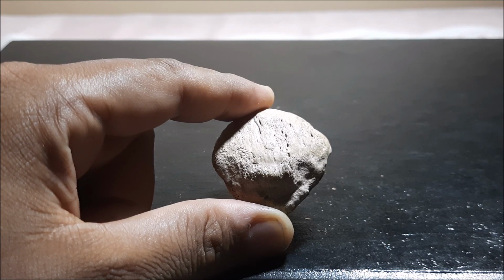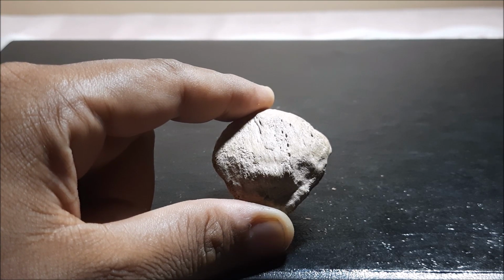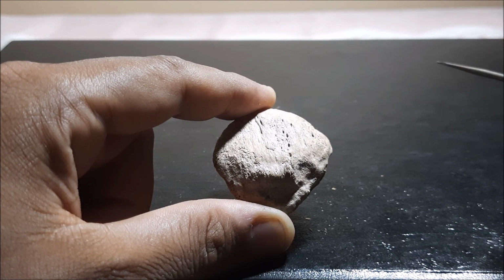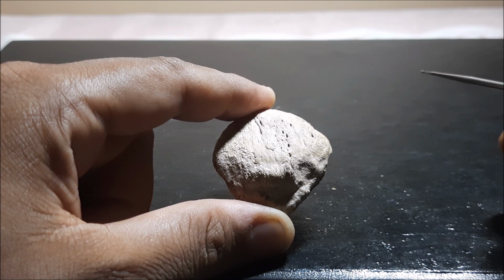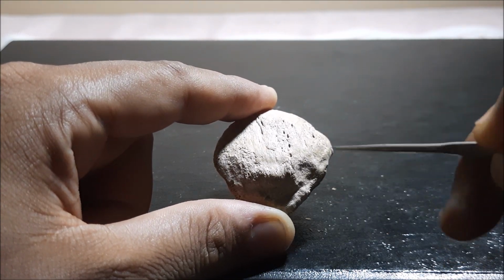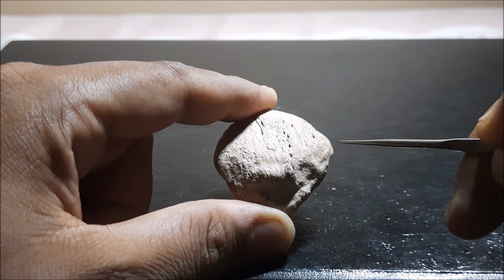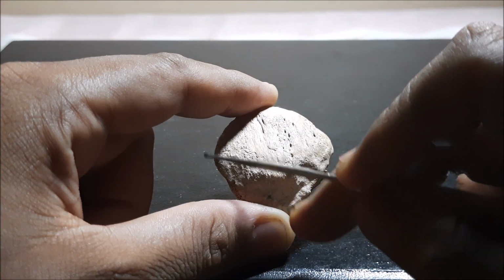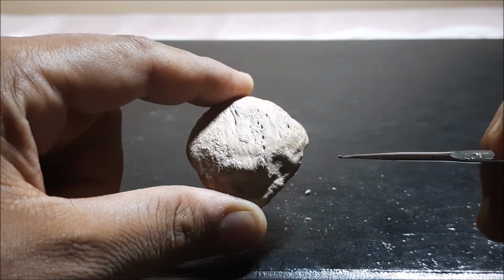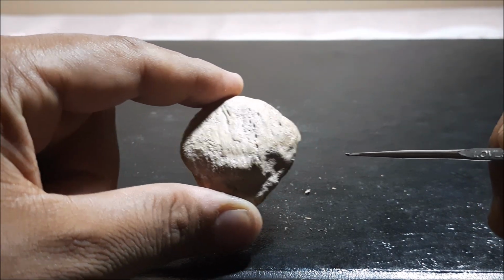Coming to the clinical anatomy, there are two important clinical conditions of the patella. The first is maltracking of the patella, or lateral patellar maltracking. Sometimes the VMO, the vastus medialis obliquus muscle, gets weak, or from this side the IT band might be tight, resulting in the patella shifting from its own position.